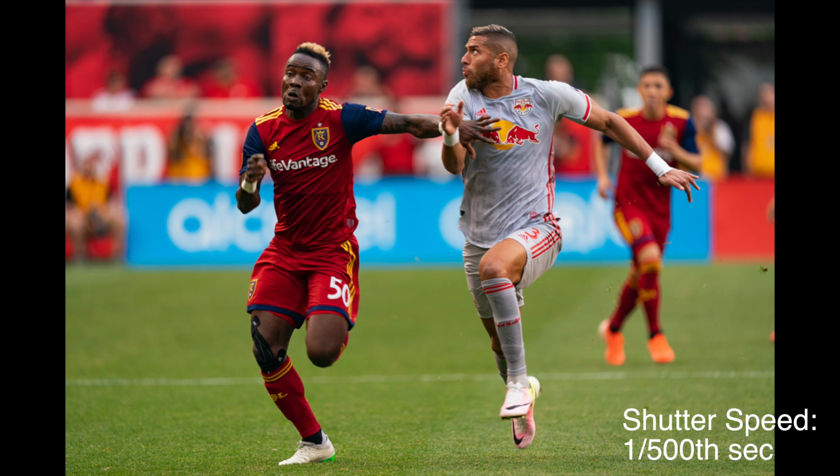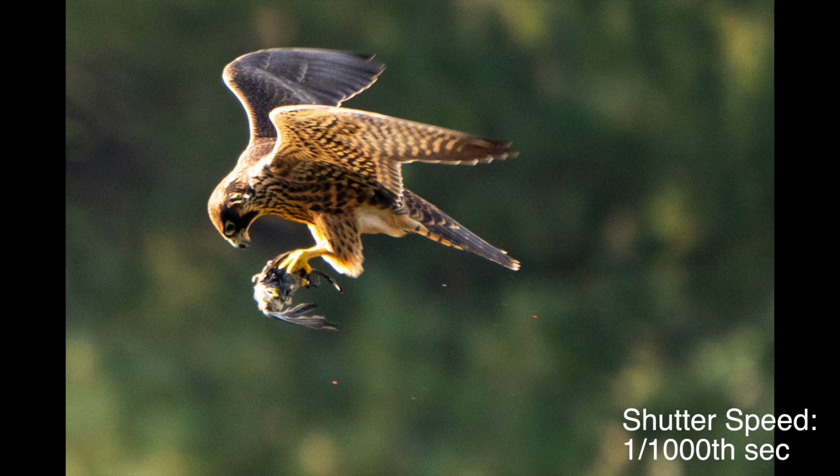If you are taking a portrait, maybe 1/250th will do. But if you're attempting to capture a bird in flight or sports, you may be looking at 1/500th, 1/1000th, or more. Now, how to adjust shutter speed on your camera?